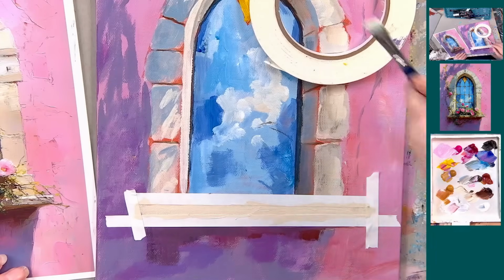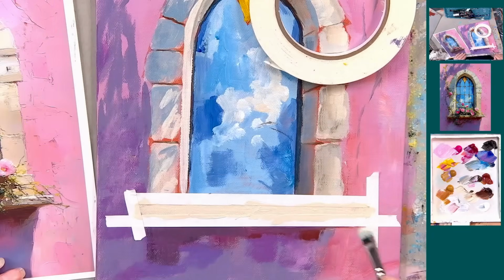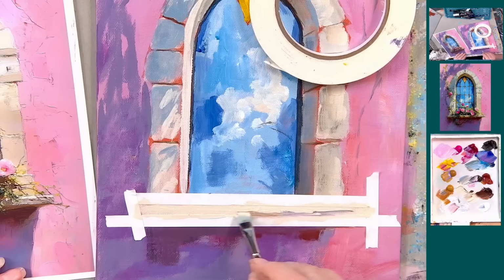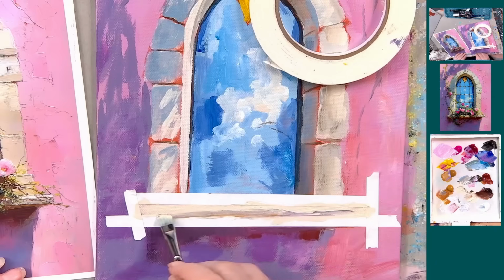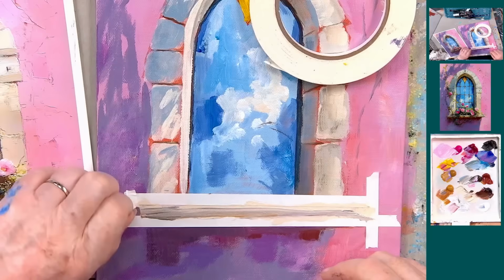Just a little bit of that gray color underneath, kind of like that. Just not too much, maybe a little bit of yellow ochre. Okay, like that. Okay, that works. Like that. All right, so then off comes the tape.